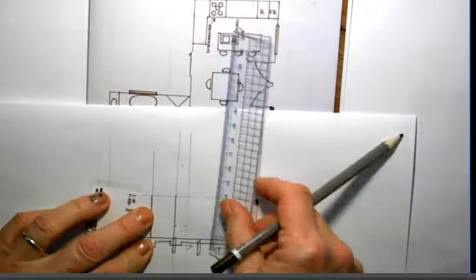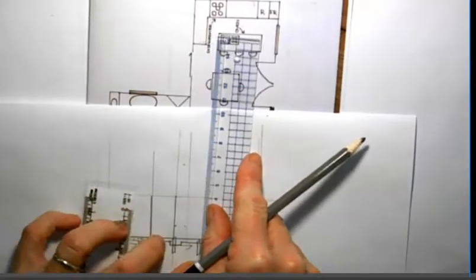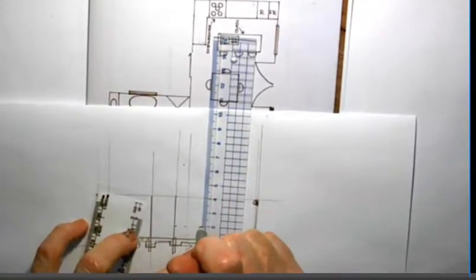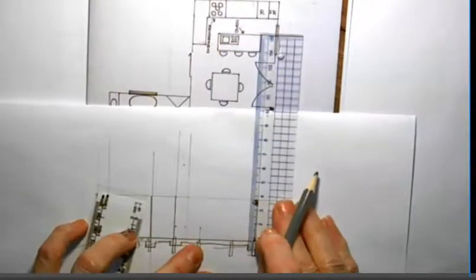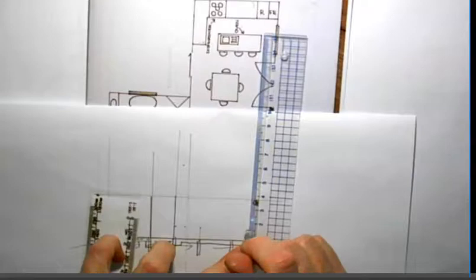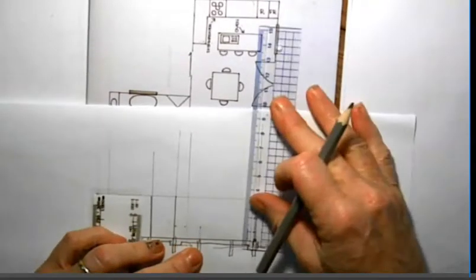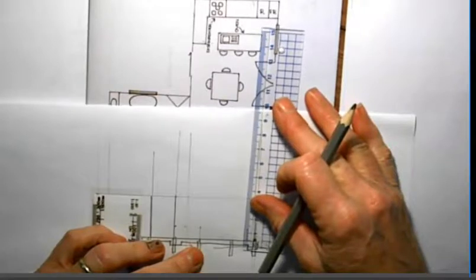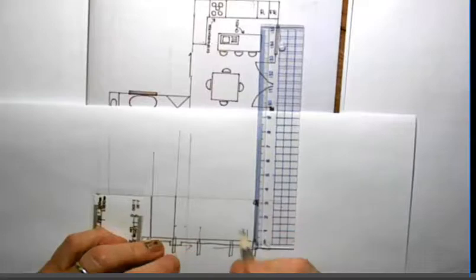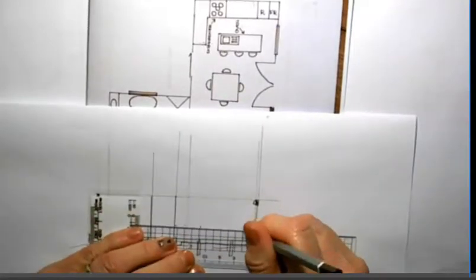So if I have a look at where that comes through, we've got that island bench coming in here, and the end of the island bench is here. So just ignore that, we'll erase that later. And I can put that across there.